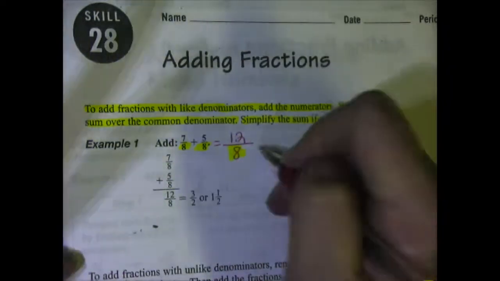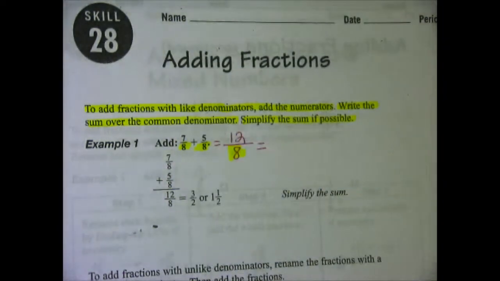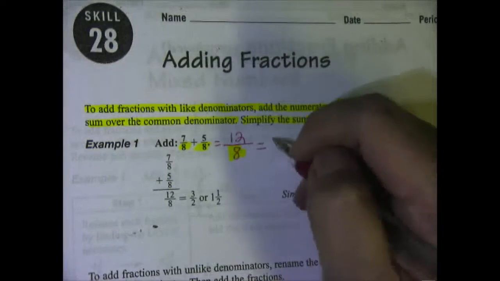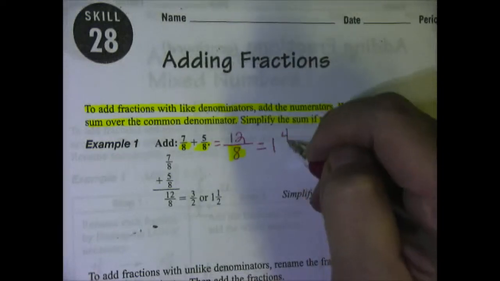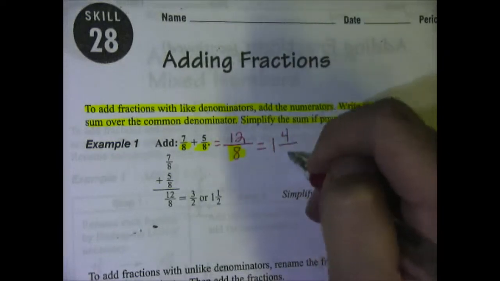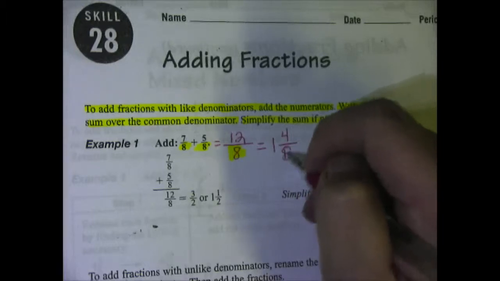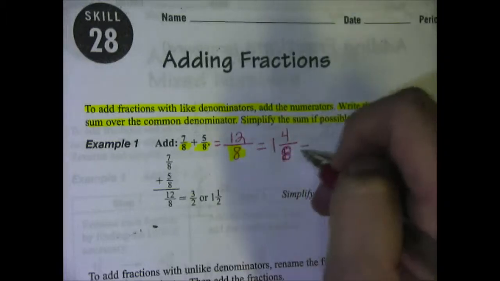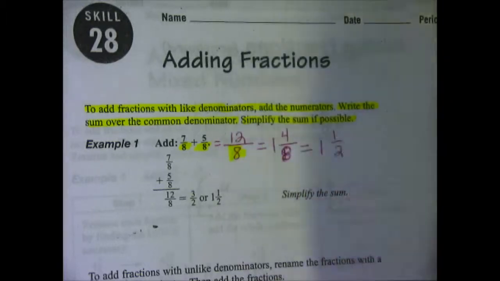I know that 12 over 8 is an improper fraction, so I do need to simplify it. 8 goes into 12 one time with 4 left over because 12 minus 8 is 4, and we put it over the same denominator of 8, and then that would simplify further to 1 1/2.